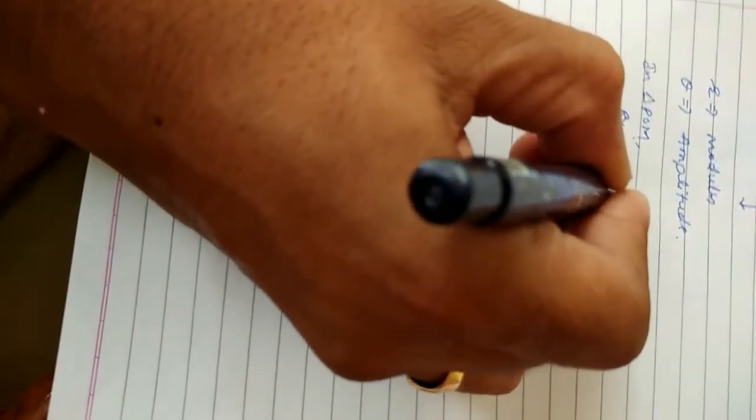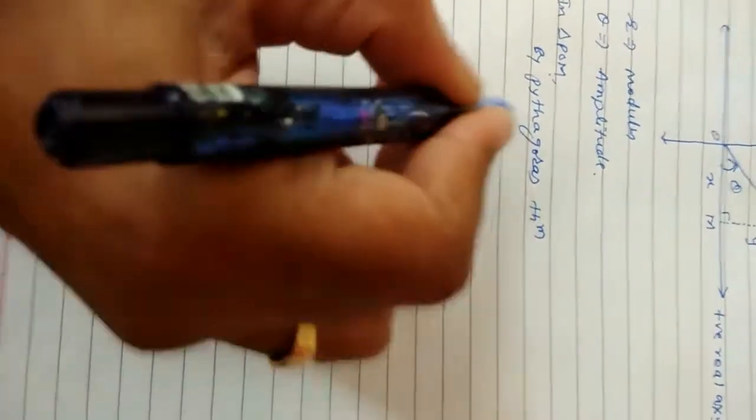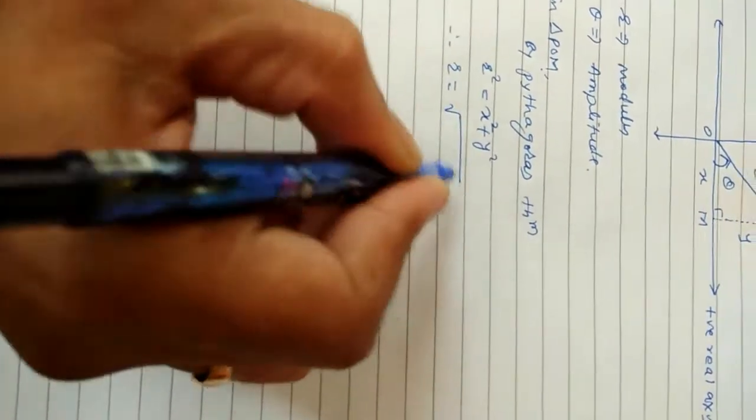By Pythagoras theorem, we get x square plus y square equal to r square. Therefore, r is equal to square root of x square plus y square. This is the formula to find the modulus of a complex number, denoted by mod z.